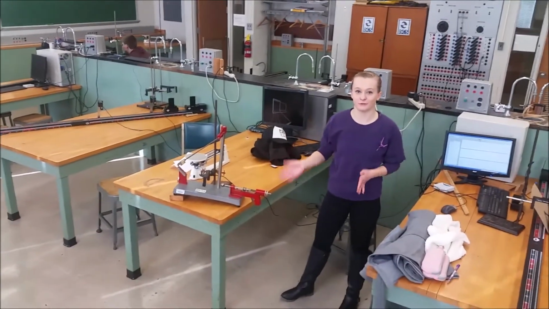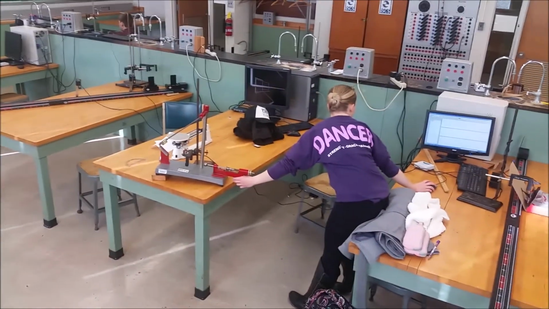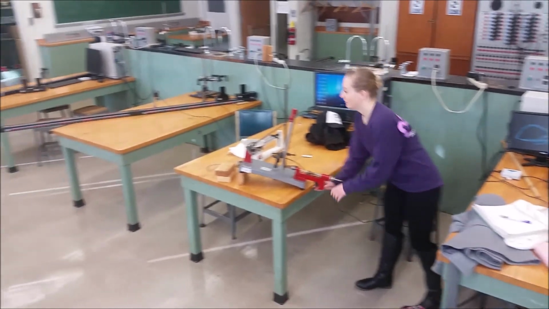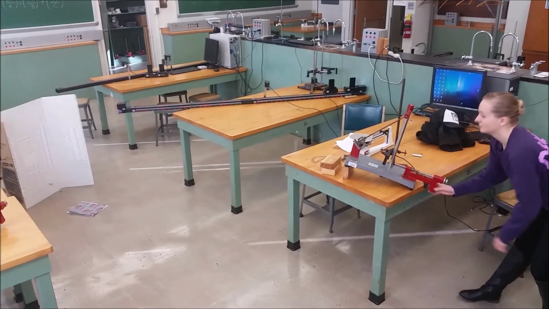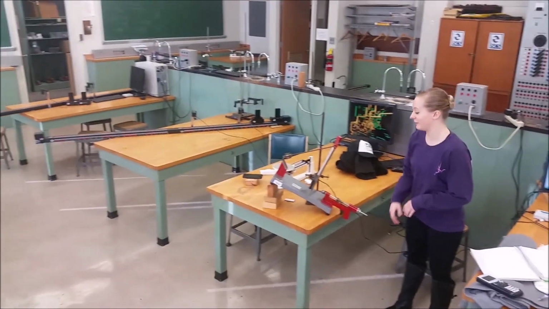So this is trial 1 for angle 1, where I'll be shooting a projectile. This is trial 2 for angle number 2. And this is trial 3 for angle number 3.